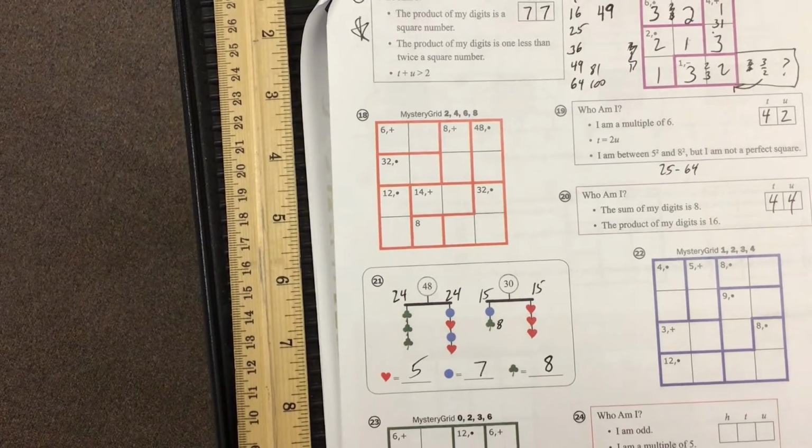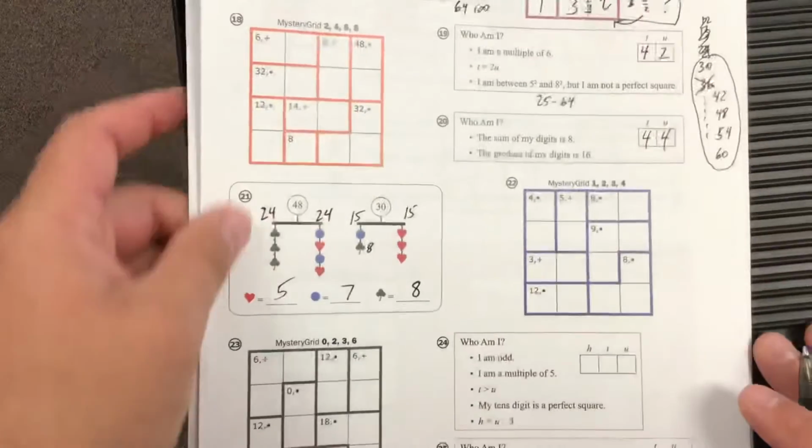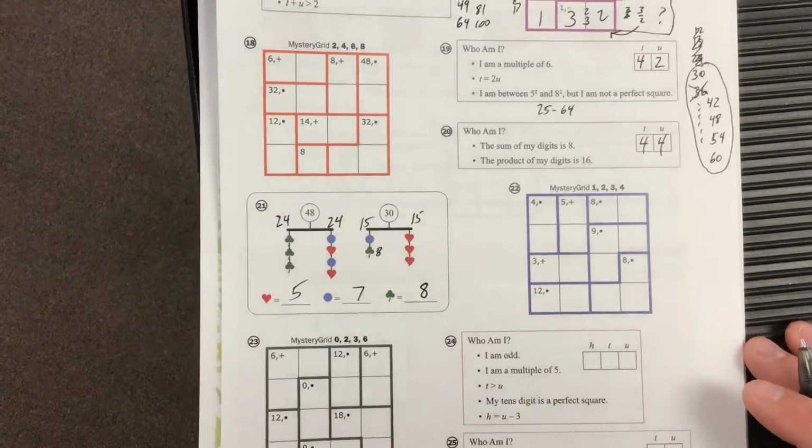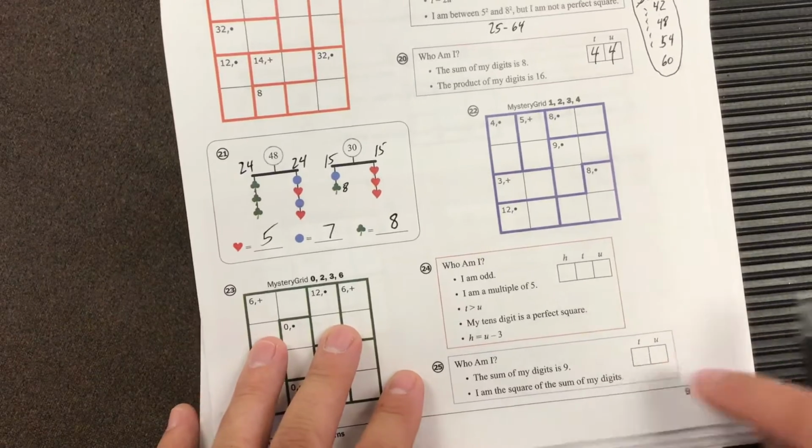How are you doing on mystery grids? You think you can get those? Yeah. Need another example? Once you do one, they're all the same. Same thing with these boxes. Every one's a little different.